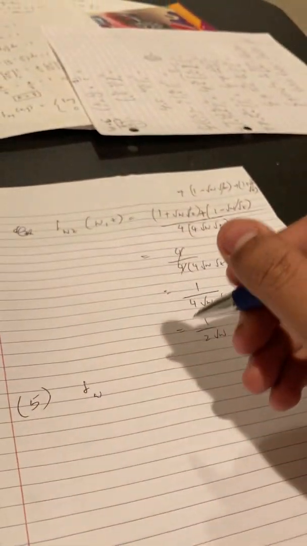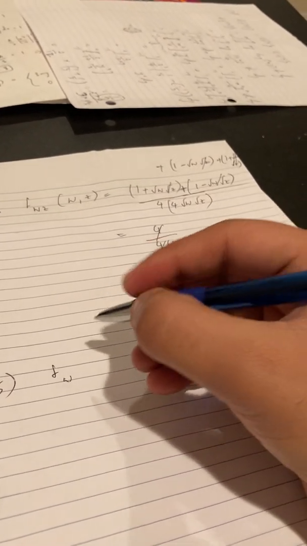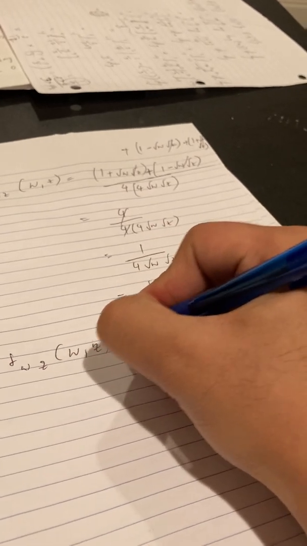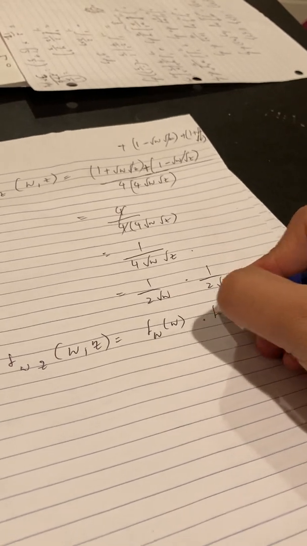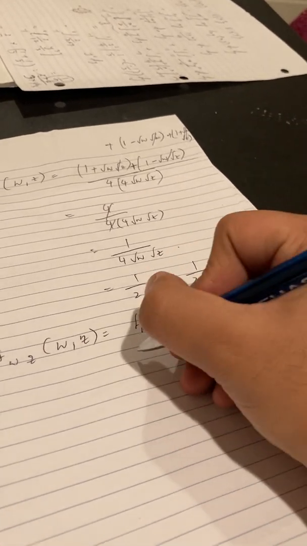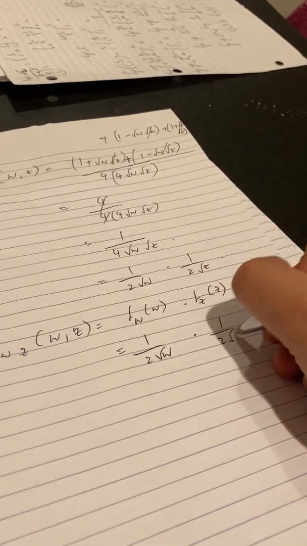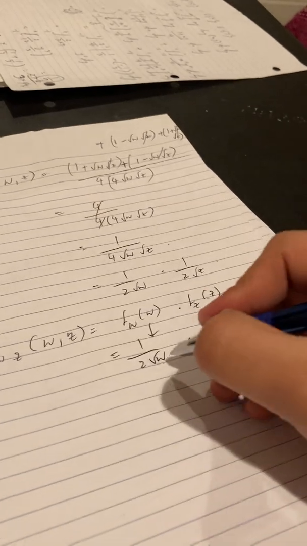And then for the fifth part we have to look at whether they are independent or not. So for that we know that f z w of w comma z can be written as f w of w into f z of z. So this can be written as 1 by 2 root w into 1 by 2 root z respectively.